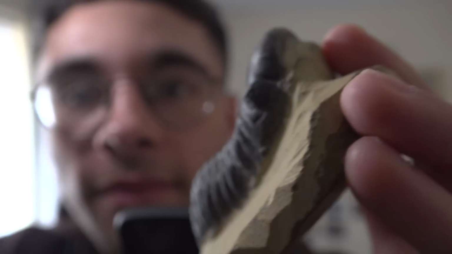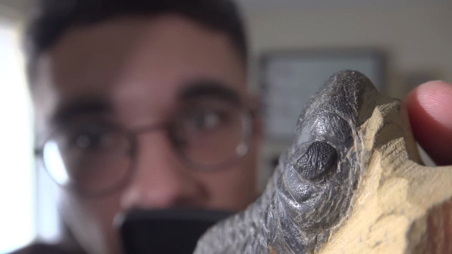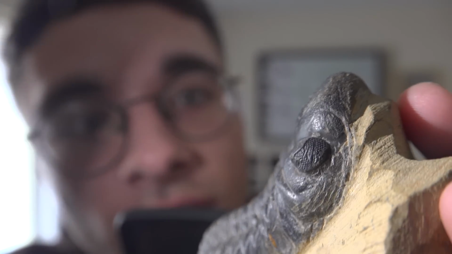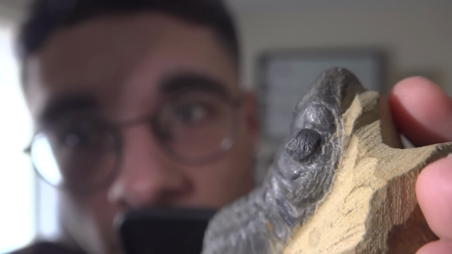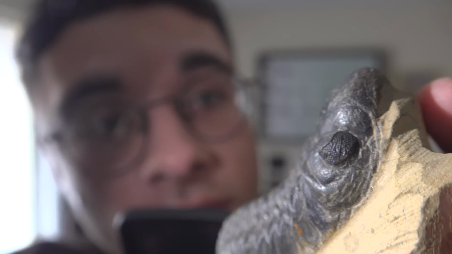But the fascinating thing about it is that it's a cool trilobite fossil for a start, but it also has, well, the reason that I picked this specific one when I bought it is because you can see the little spots on the eye there, and it might remind you of an insect eye, and that will be because it's the same type of eye.